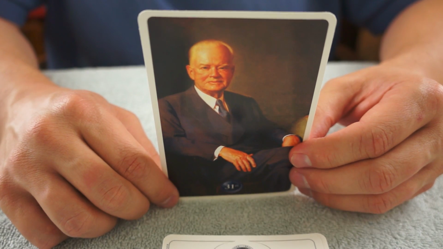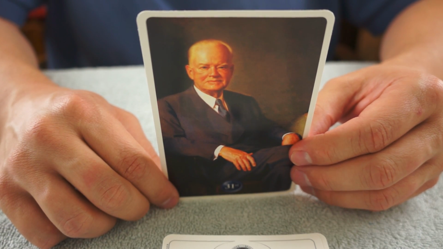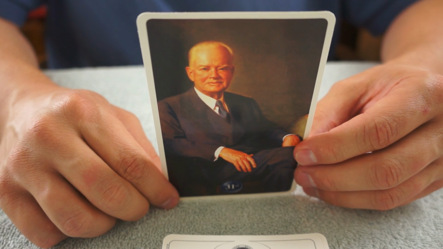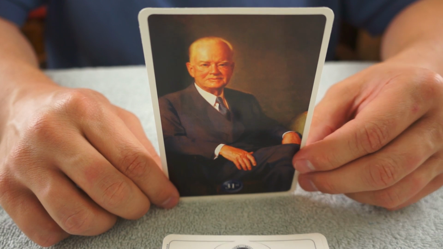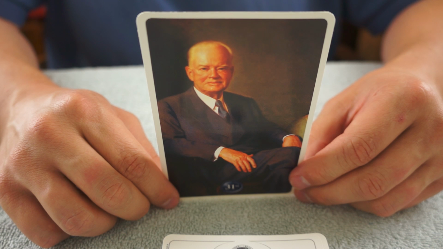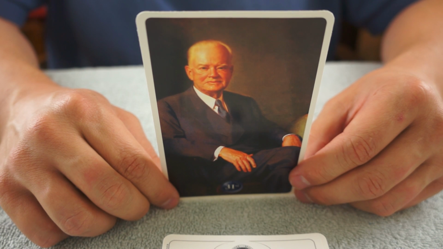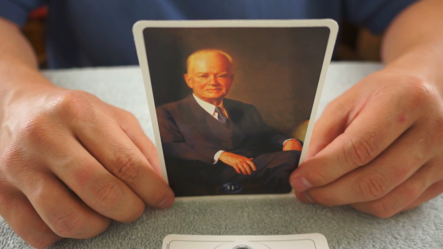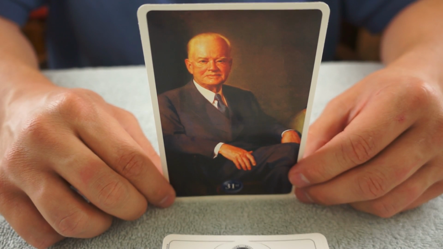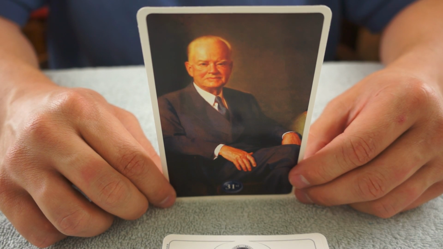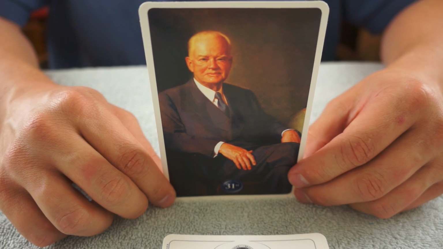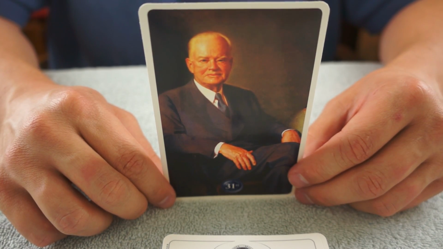After him was Herbert Clark Hoover, the 31st president from 1929 to 1933. His nickname was the Grand Old Man. He died on October 20th, 1964, and his wife's name was Lou Henry Hoover. He was a self-made multimillionaire by the age of 40. He was Secretary of Commerce, and the stock market crash of 1929 during his presidency brought about the Great Depression.